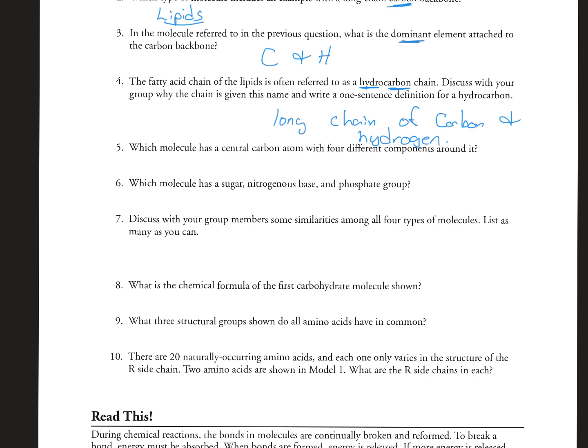Which molecule has a central carbon with 4 different components around them? Well, I drew it in class. Again, giving you all the answers. You have a central carbon. Then you have attached to that central carbon an R group. On the other side, there's a hydrogen. Then on one side, you have a carboxylic acid group.